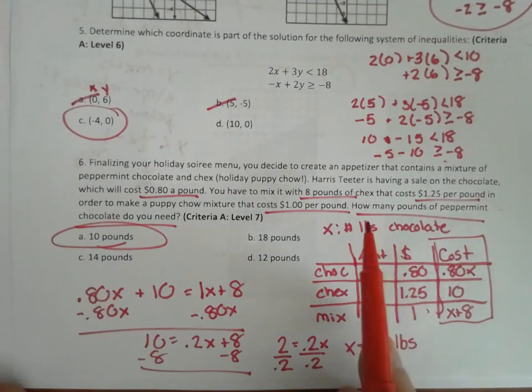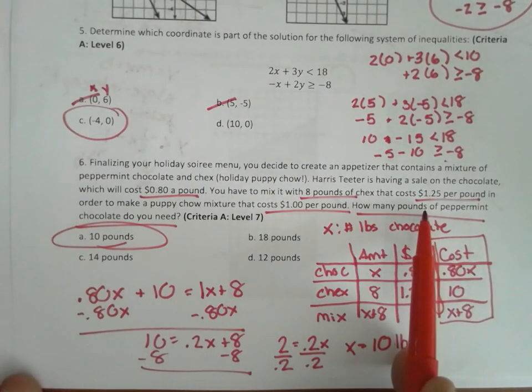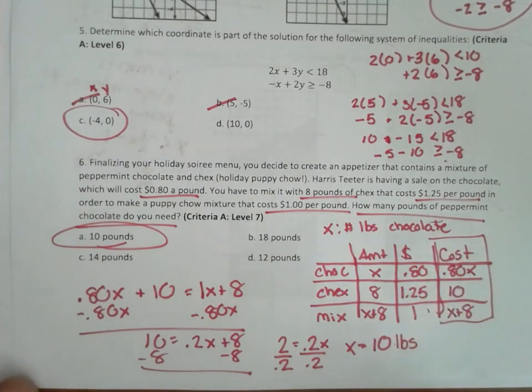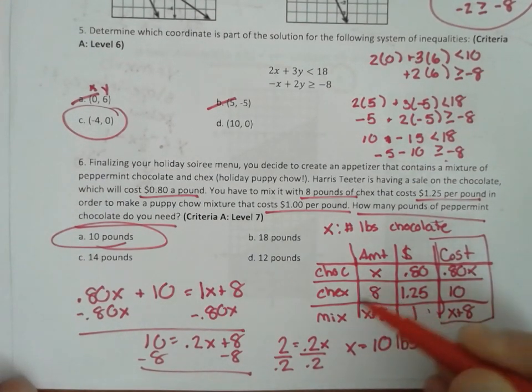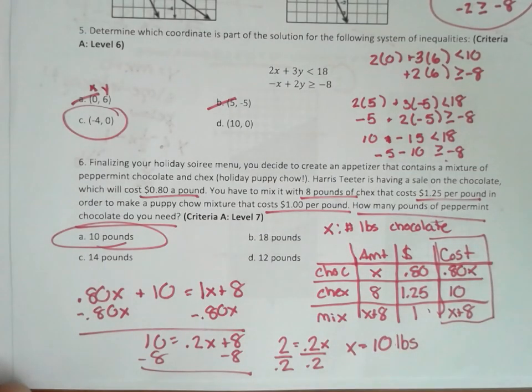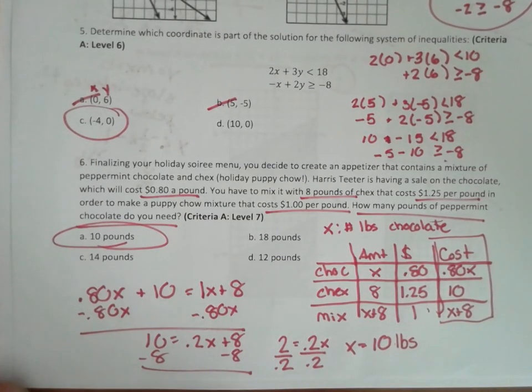Also make sure you're answering the question. If the question said, how many pounds of mixture do I need? We wouldn't be done. You'd have to take x, which is 10, add it to the 8 pounds of x, 18 pounds of mixture. So again, make sure you're answering the question that it wants you to.